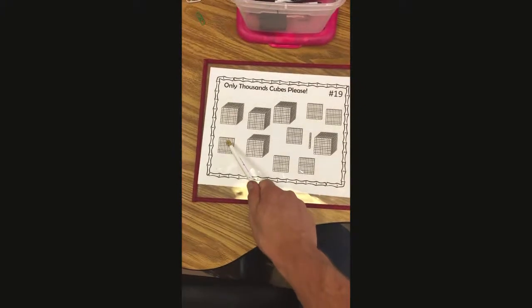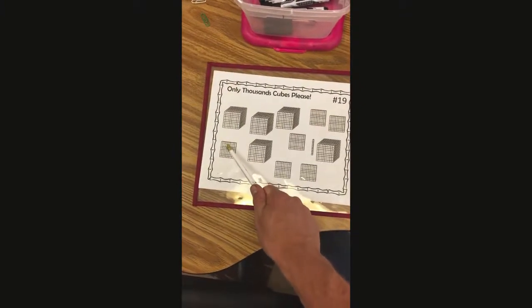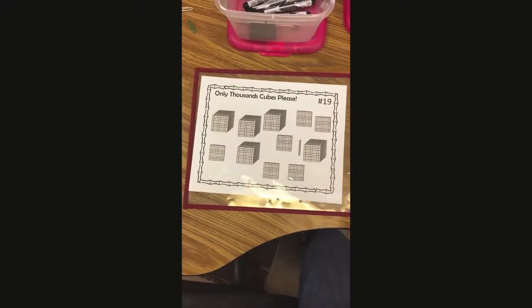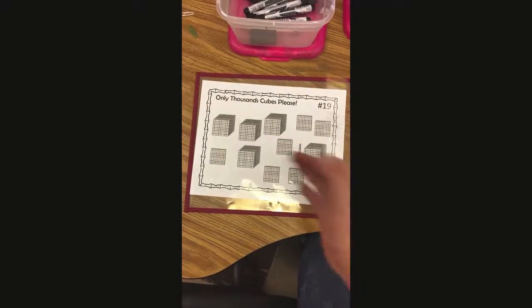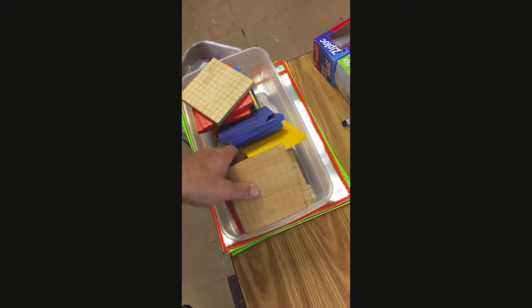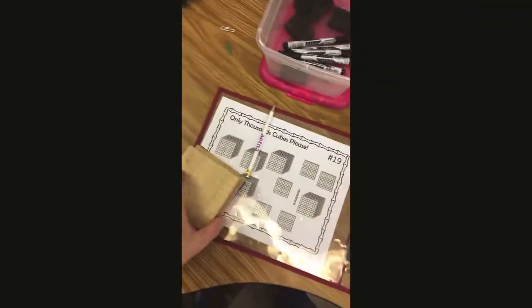But would it be easier, and this is where the concept of rounding comes in, are we closer with these hundreds if we stack them up to having another thousands cube, or would there be less if we just wipe the rest of the hundreds away? So if I have 1, 2, 3, 4, 5, 6, I grab 6 hundreds. Alright, stick with me, this is a good activity. 1, 2, 3, 4, 5, 6.